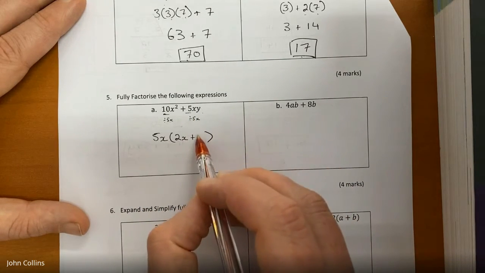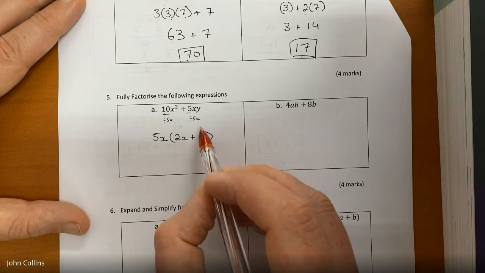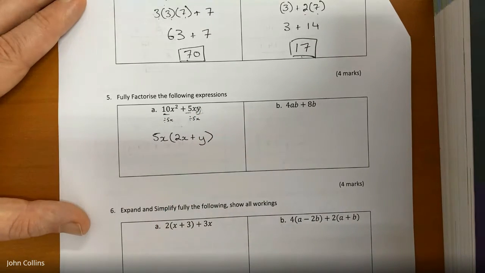I'm not going to write in 1 though. If there was nothing left over, I would write in 1, but there's also a y here that hasn't been taken into account. So I'm going to use that y.